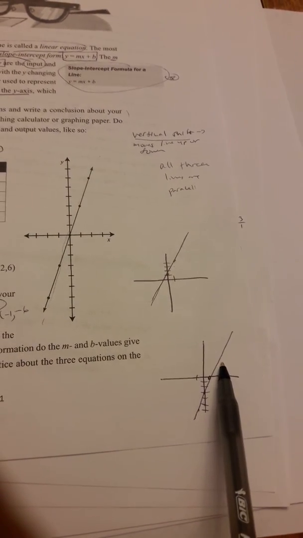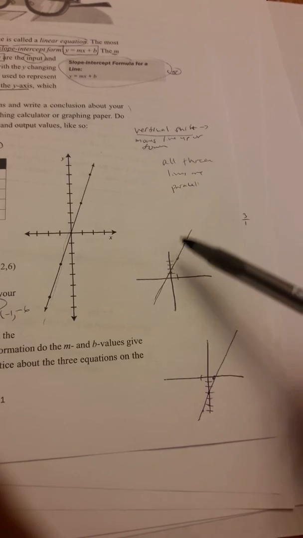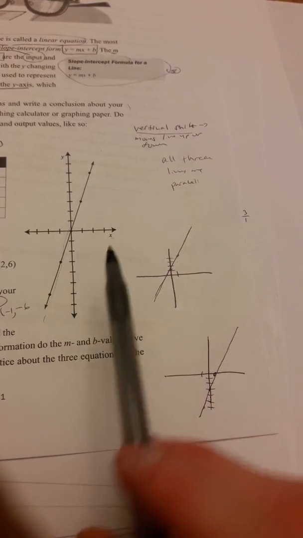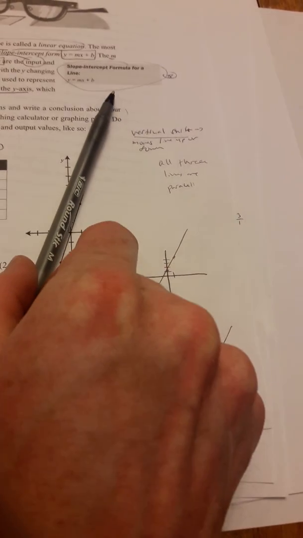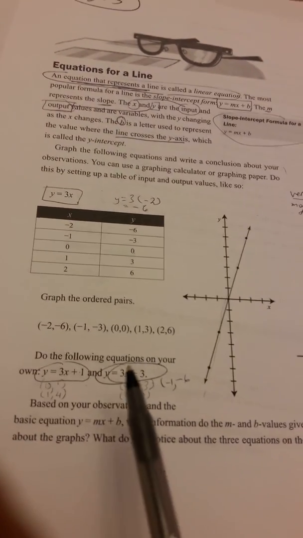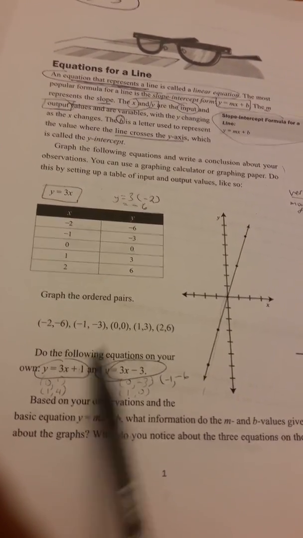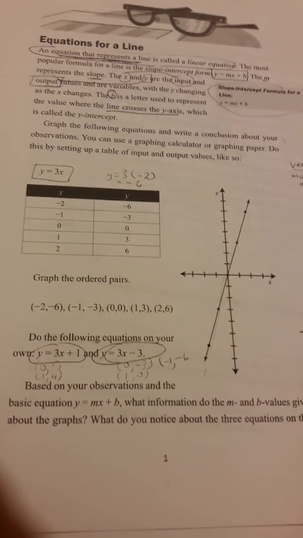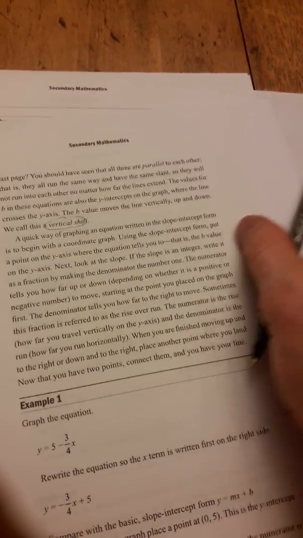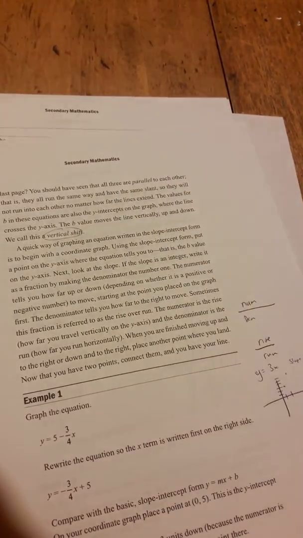Notice how these three lines have the same slope. They're all parallel. The only thing that changes is that the line got moved up 1 or down 3. That's the only thing that happened when we changed that b, the y-intercept. Like we said, that's a vertical shift: you move a line up or down, but it stays the same slope.